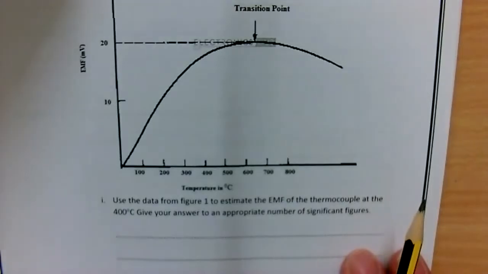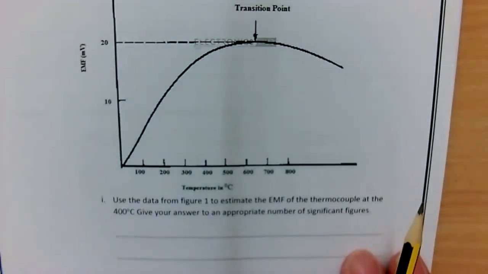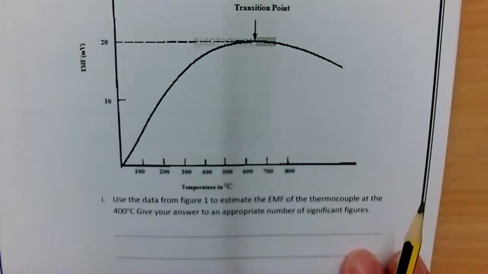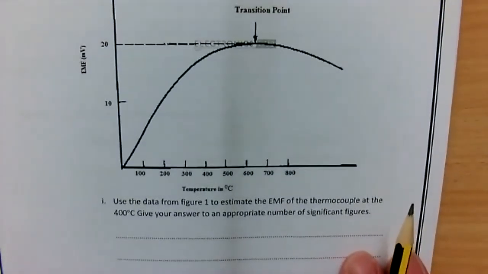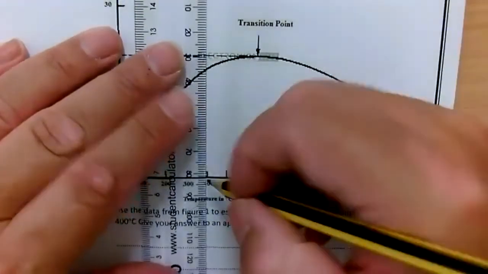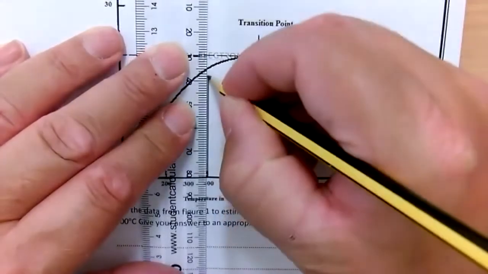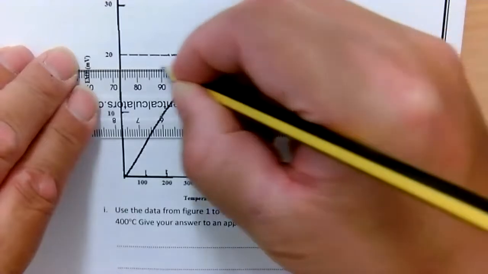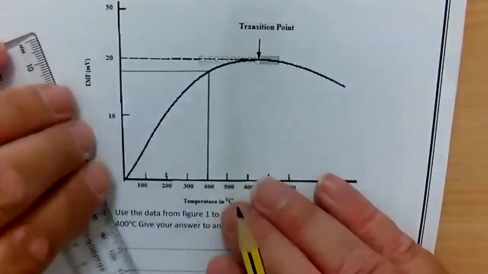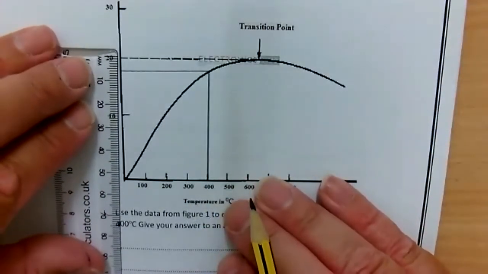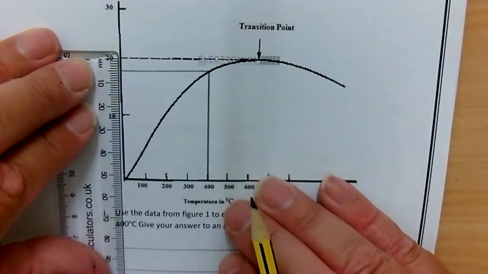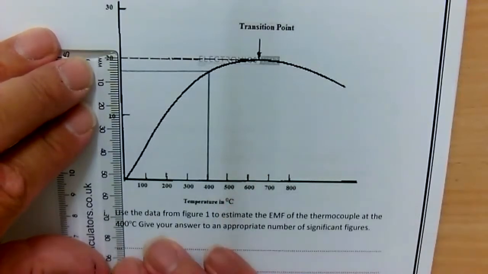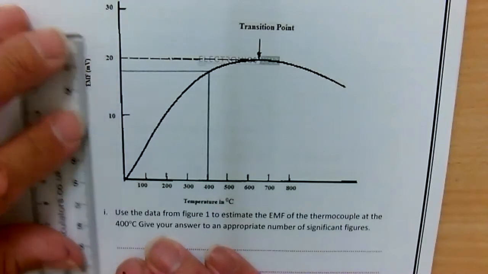So the next part of the question says, use the data from figure 1 to estimate the EMF of the thermocouple at 400 degrees Celsius. Give your answer to an appropriate number of significant figures. So if we draw a line vertically up from 400 and then horizontally across, you've got a certain distance. Now, the way to do this most accurately is to use your ruler. So here, if I line this up perfectly, it's 24 millimeters, okay?